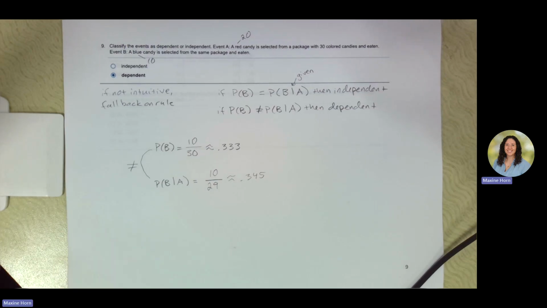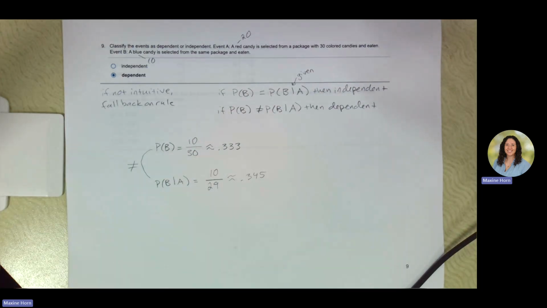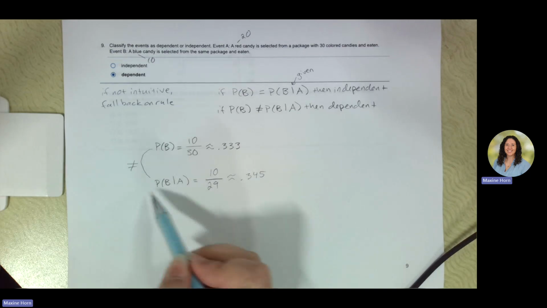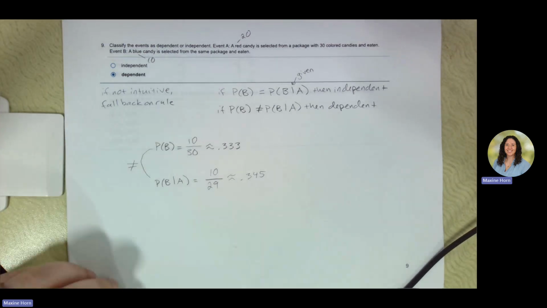Like I said, if you look at this and it's just intuitive to you, that's fantastic, your life is easy. If it's not, that's totally okay. Just fall back on your rule. And maybe after a few times of doing this rule and proving to yourself what's happening in these different scenarios, you might come to find that you can look at the problems and just know what they're going to be.